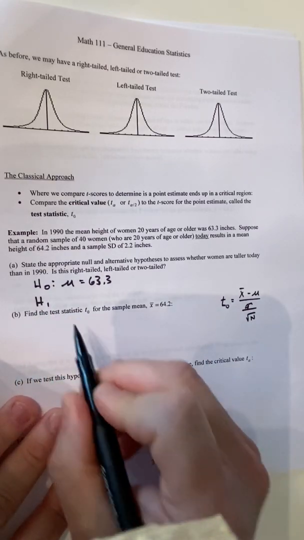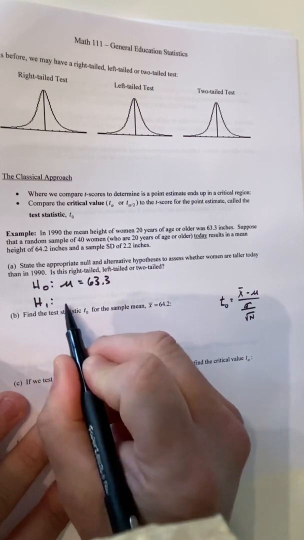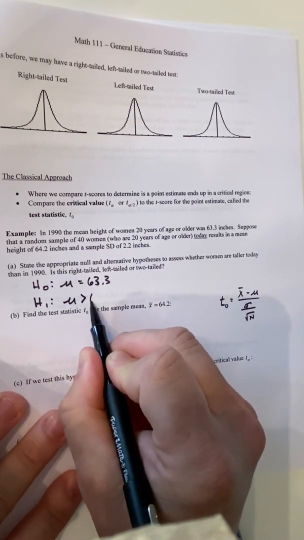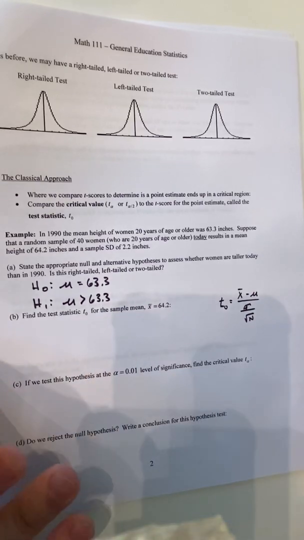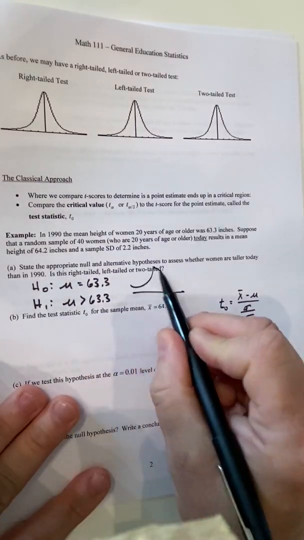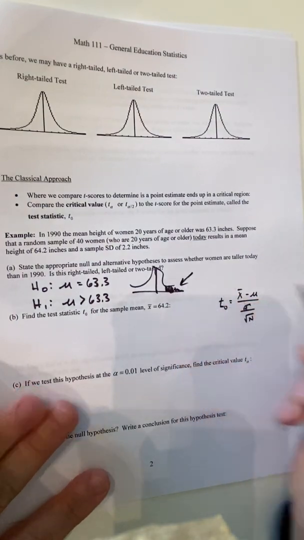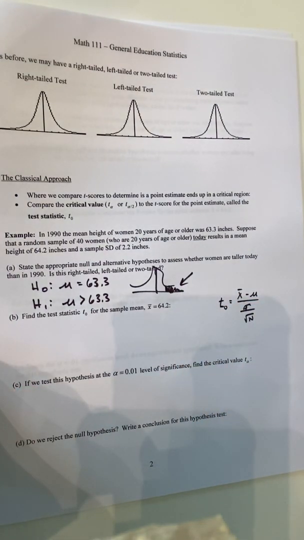The alternative hypothesis is people are going to be taller than that now. So when we look at something that is taller than that now, we're talking about a right-tailed test.